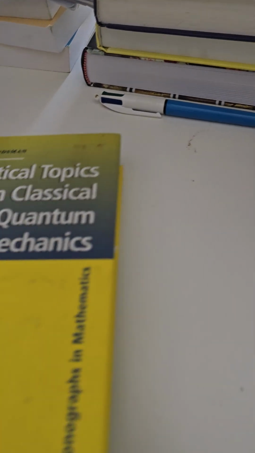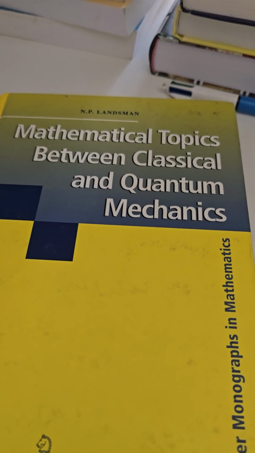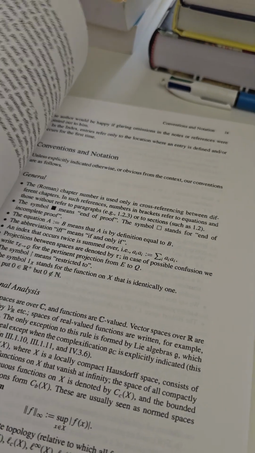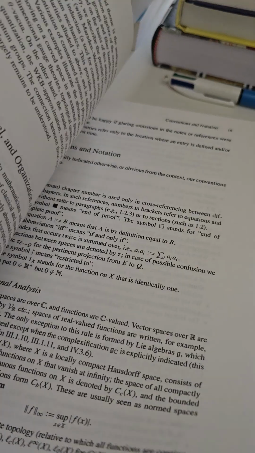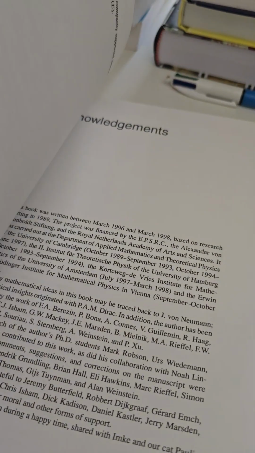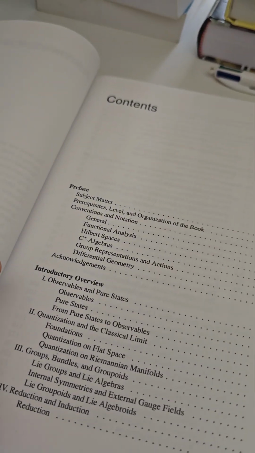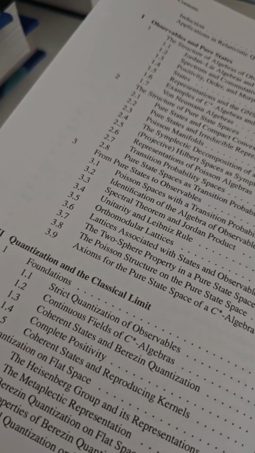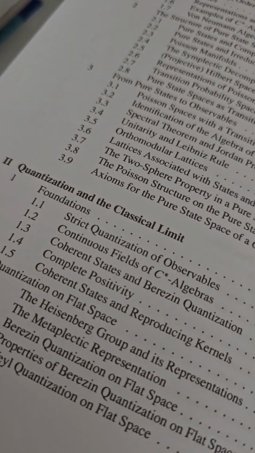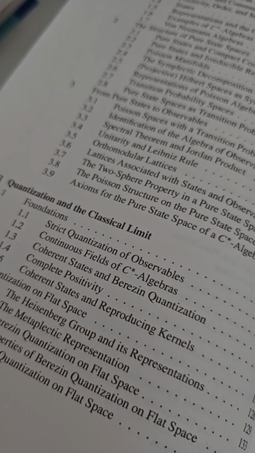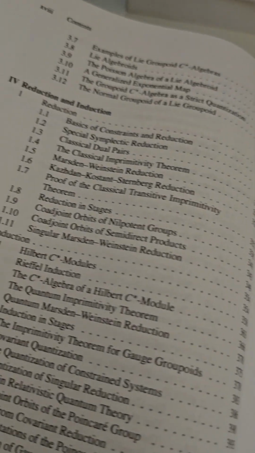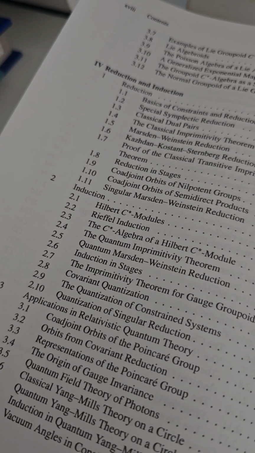Next we have here Mathematical Topics Between Classical and Quantum Mechanics by Landsman. It starts with introductory overview, observable and pure states, quantization, the classical limits. So we see here all kind of use of C-star algebras, quantization, and so on. Groups, bundles, and groupoids, basically reduction and induction, Hilbert C-star module.